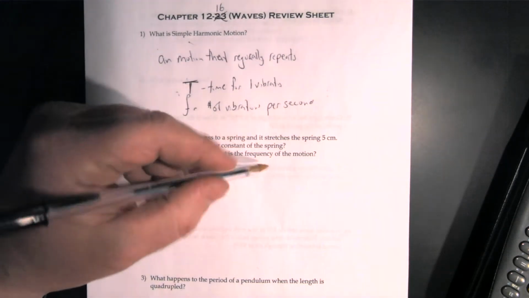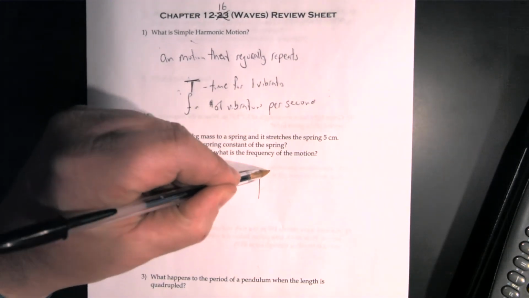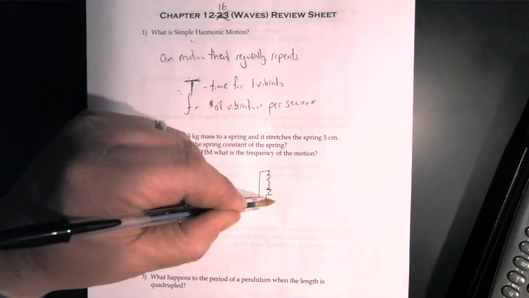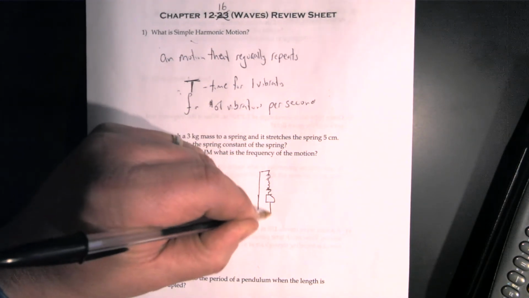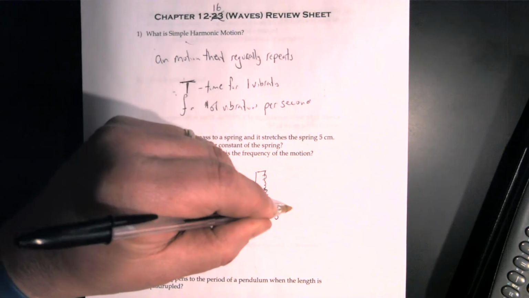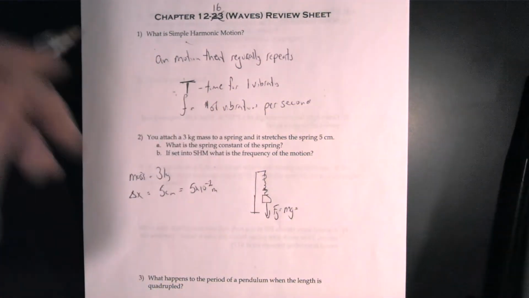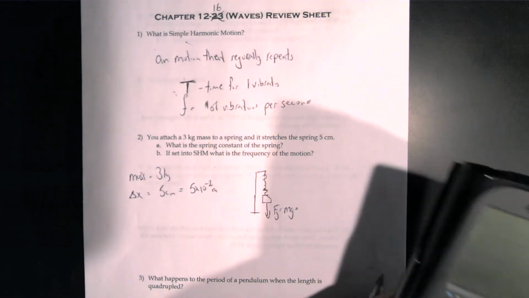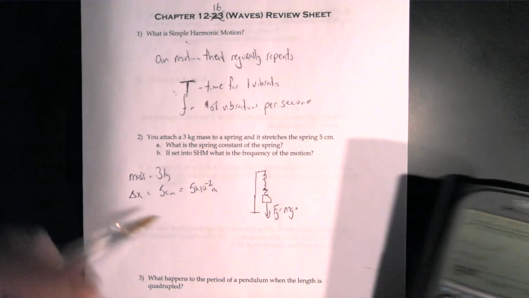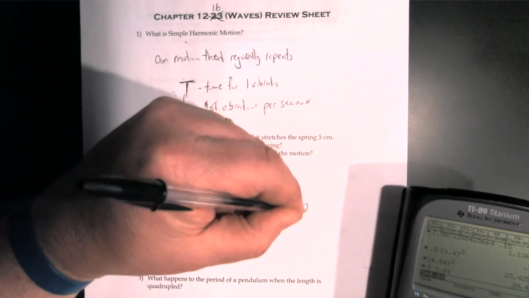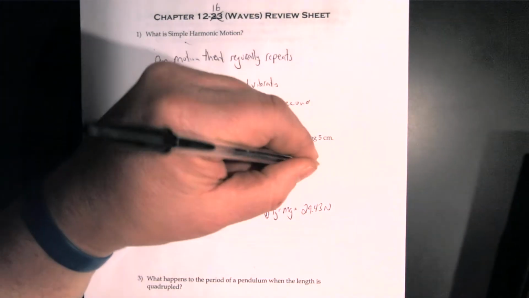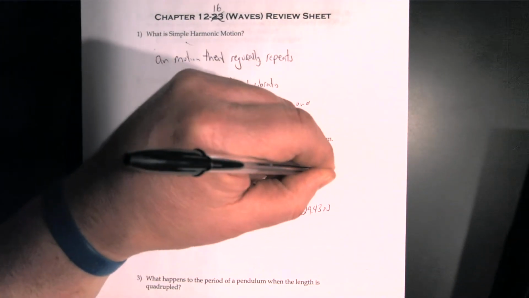Okay. Now, the other thing we got to know here too is if we're talking about a mass on a spring, here's my mass. The force it's pulling down is equal to the force due to gravity. So I have to go find the force due to gravity first. So it's going to be m times g, so 3 times 9.81. So my force applied is 29.43 newtons. So using Hooke's law, F equals kx.